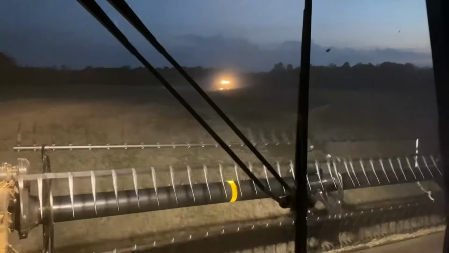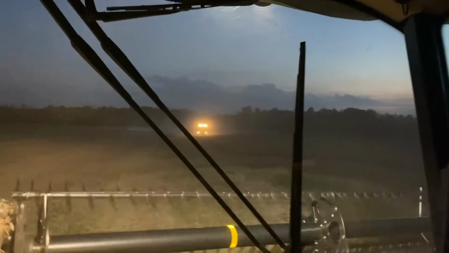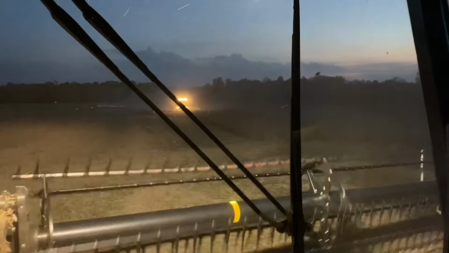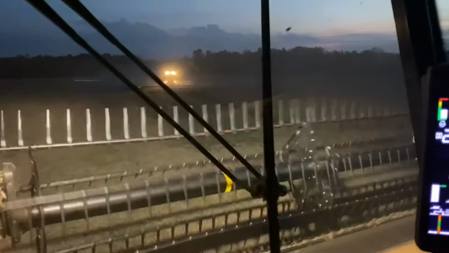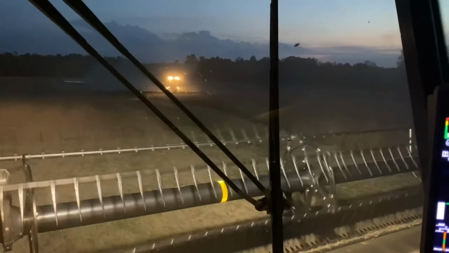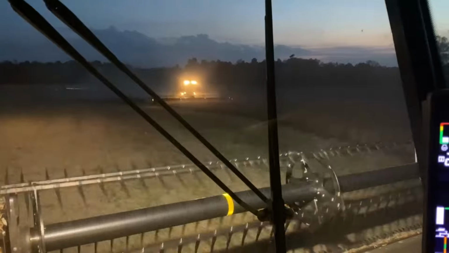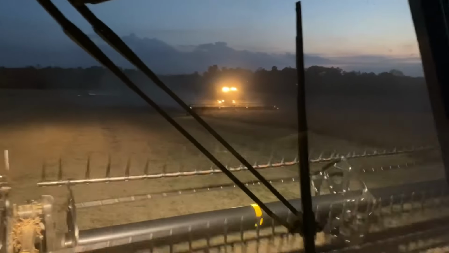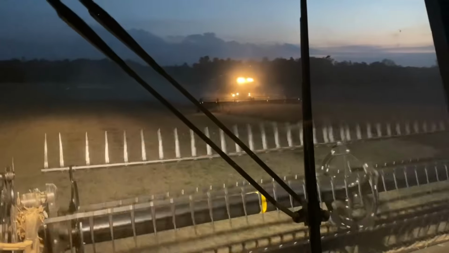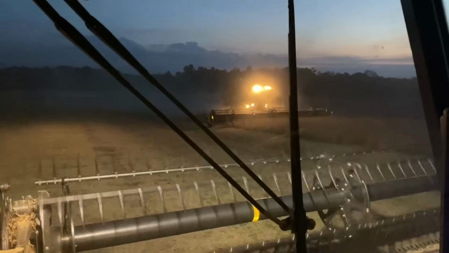Okay, that's gonna be it on this field. Cody's taking the last pass there. We got all the trucks full. We got one more on the way. He's gonna have to get the rest of it because the grain cart was full. So I think we'll have enough room to put it on the grain cart so we can get our combines moved and get everything moved up to the barn.